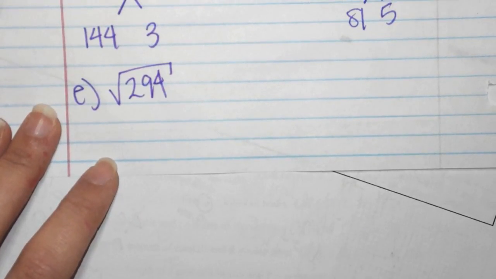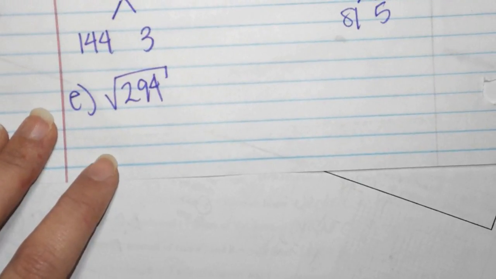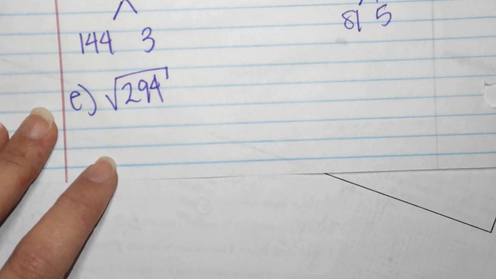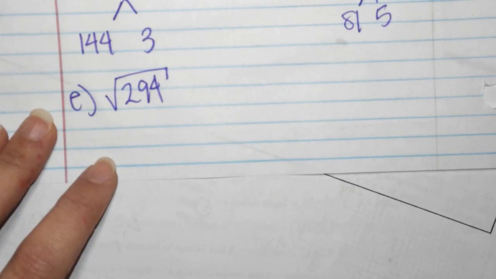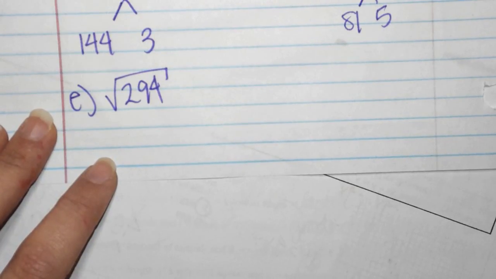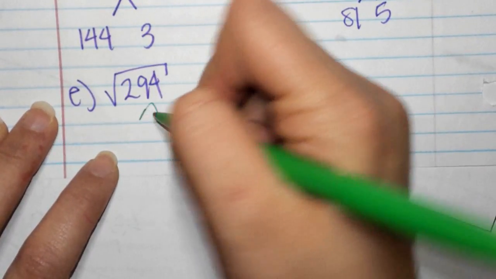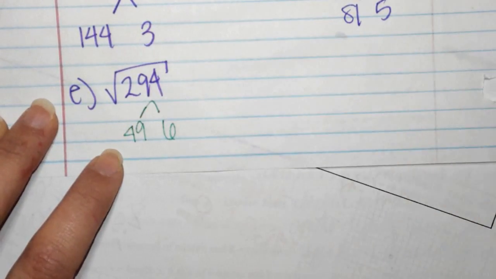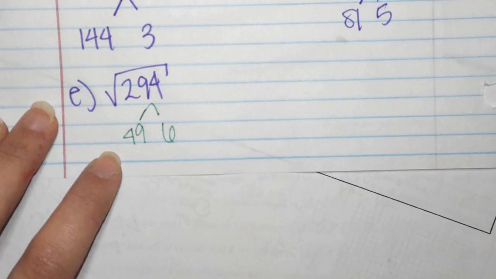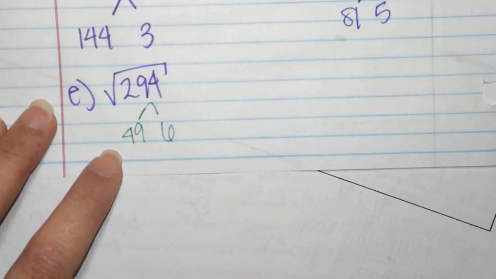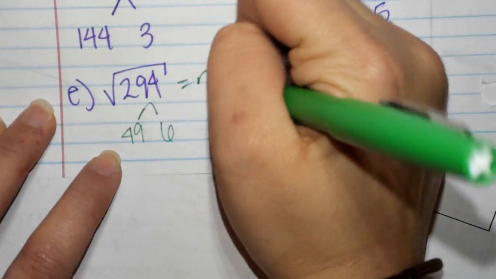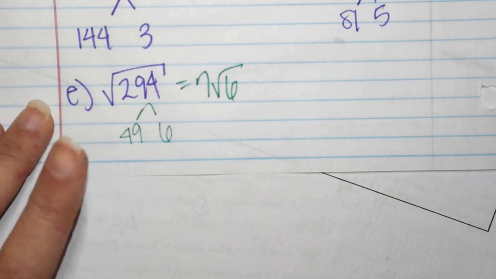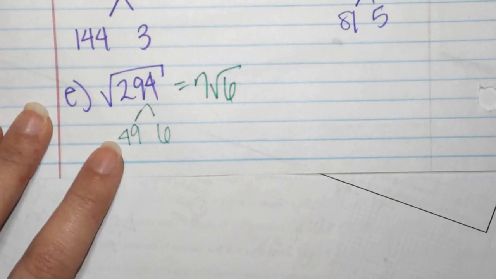Okay, I got it. Alright, Brayden, can you tell me the full simplified thing? Jan got it. Christian has it. Alright, Kristen. Not 49. What's the whole simplified thing? Hannah. 7 root 6. Take a point. What's the square root of 49? 7.